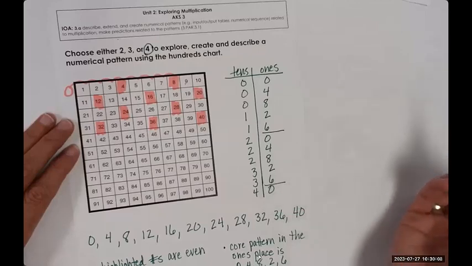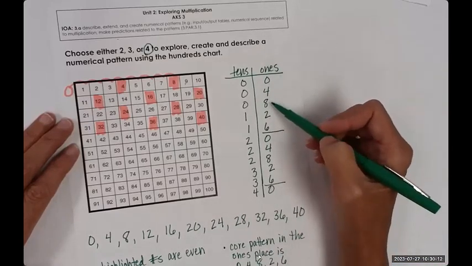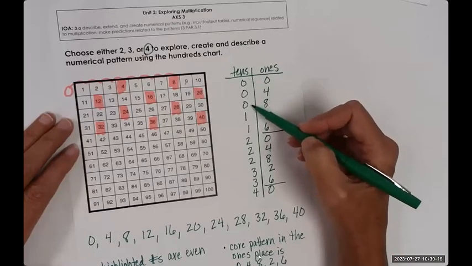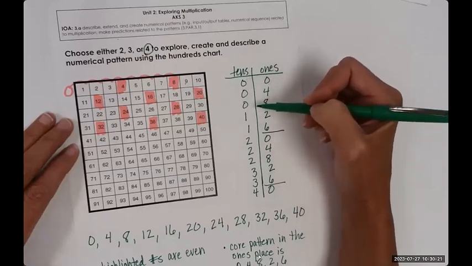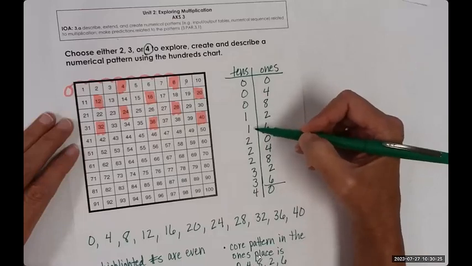What I did notice is that whenever there's a 0, 4, or 8 in the ones place, the tens place of the multiple repeats 3 times. And whenever there's a 2 or a 6, the tens place repeats twice.